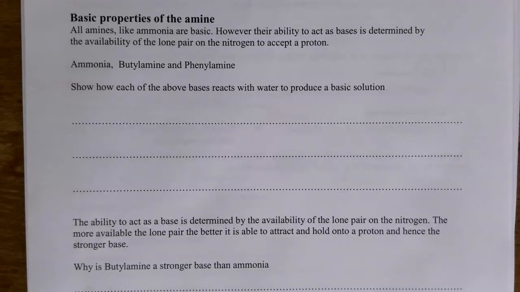that ammonia would do. So we're on page 5 of your notes and we're looking at the basic properties of the amines. We haven't actually studied acids and bases yet. We're going to study those probably straight after Christmas. But you do have to have a basic understanding of what a base is. And a base we define as something which has the ability to accept a proton. And for a chemist, a proton is simply a hydrogen ion, a hydrogen positive ion.